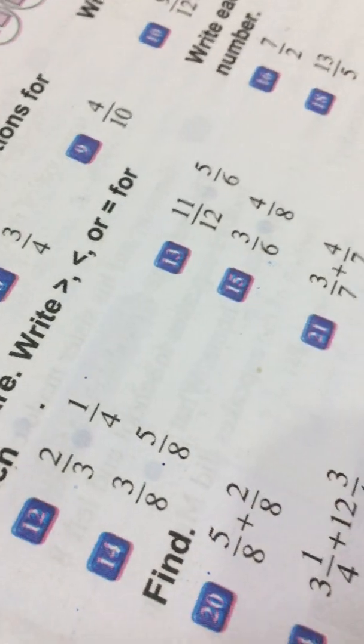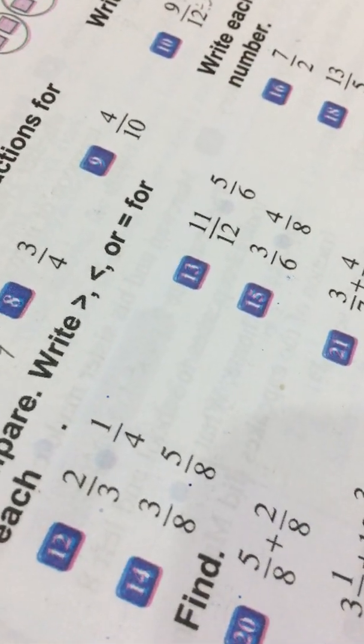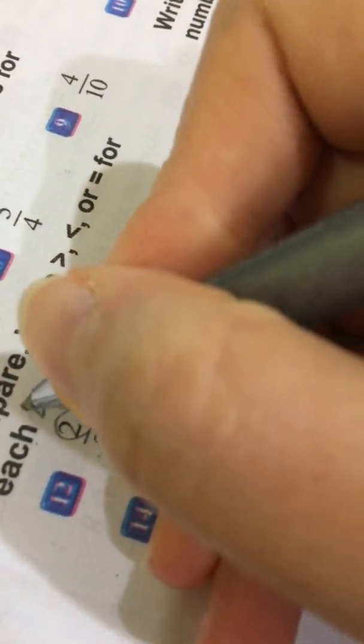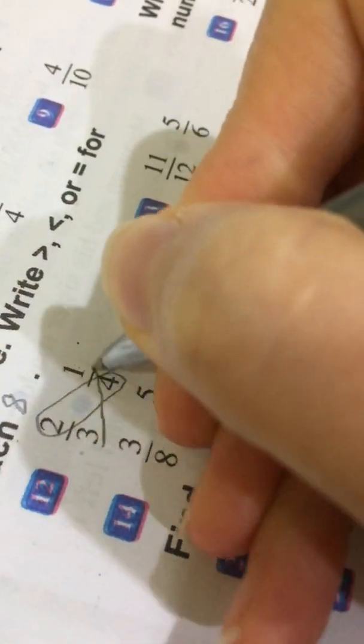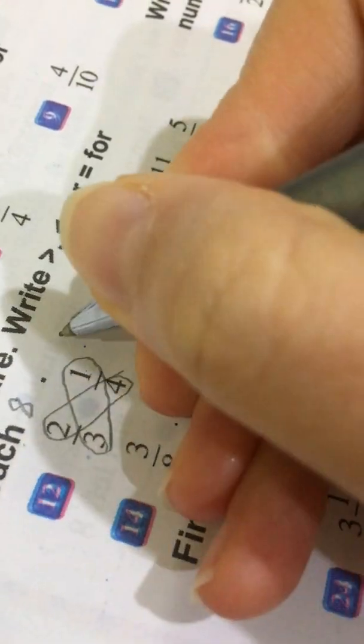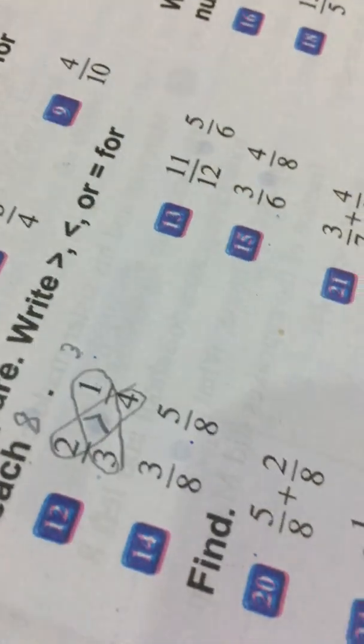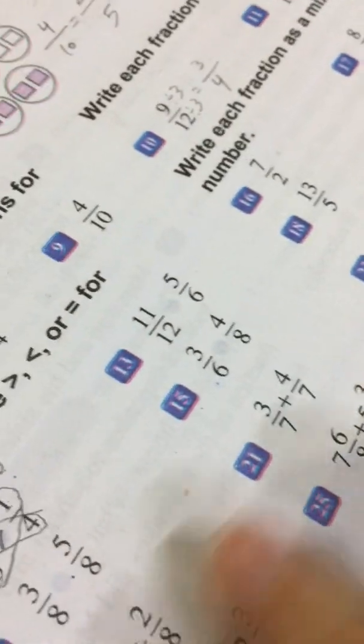Here we have write greater than, less than, or equal for each space. As I taught you, use cross multiplication. Okay, 2 times 4 is 8 and 1 times 3 is 3. So 8 and 3, so we have to put a greater than. Okay, and you can solve all the other questions like that.